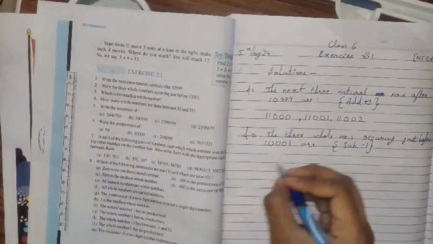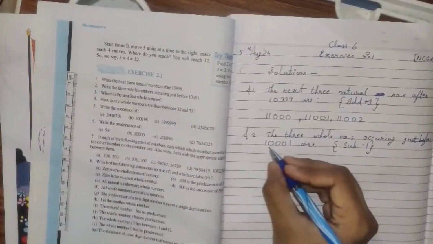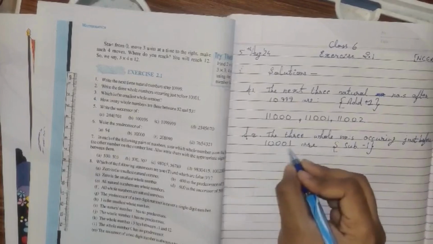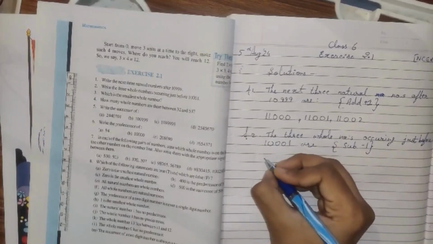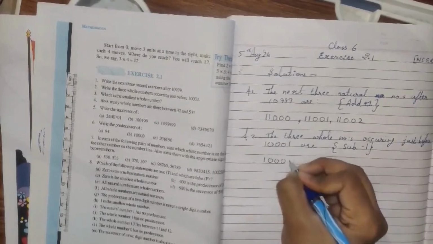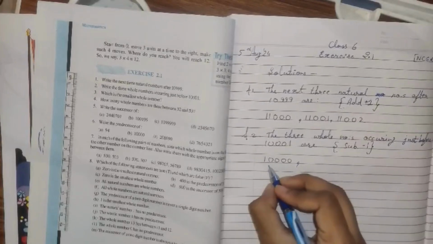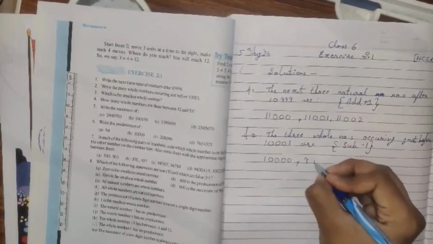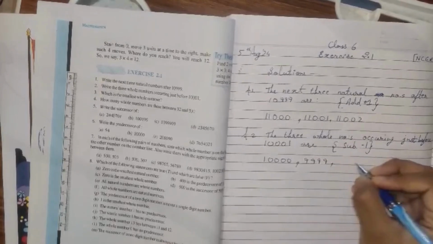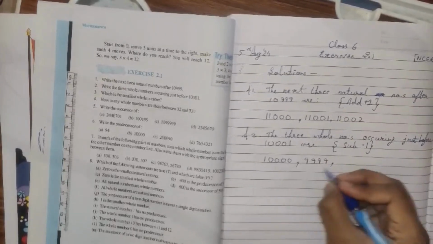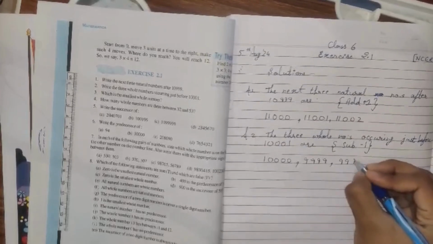As we subtract 1 from this number, we get 10000, comma, now subtracting 1 from this number we get 9999. Now subtracting 1 more from this number is 9998.